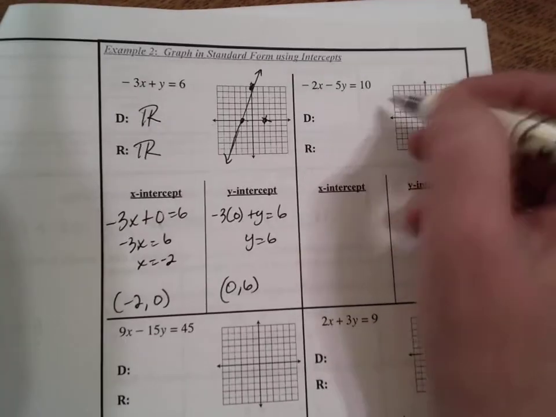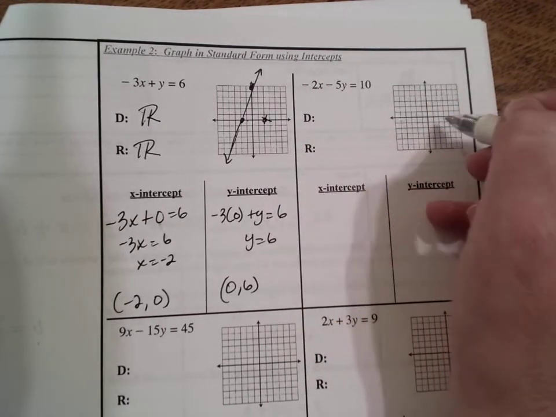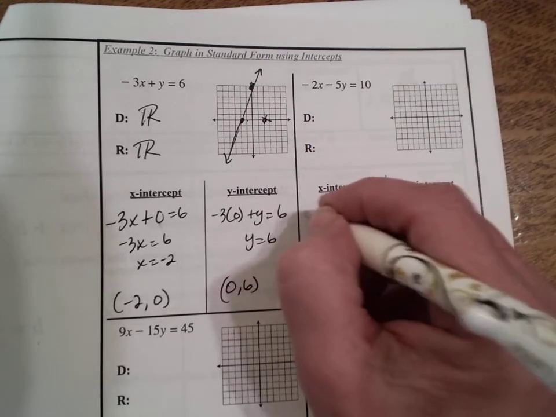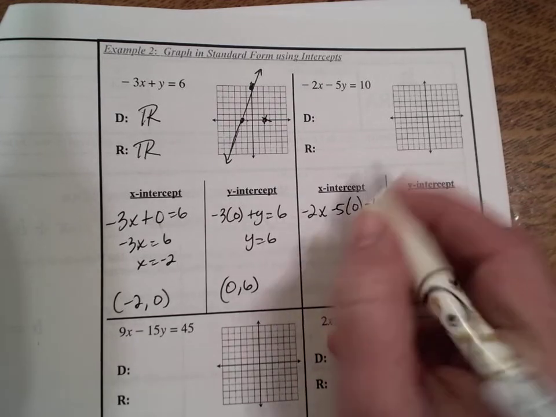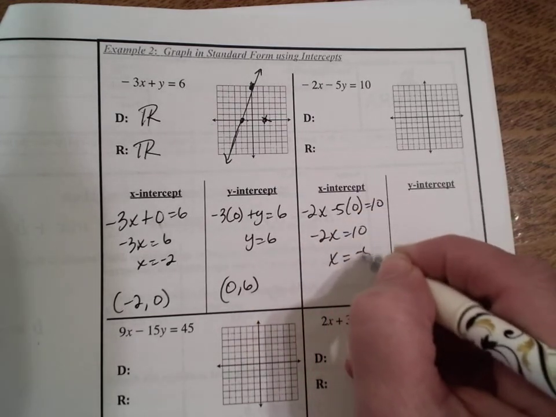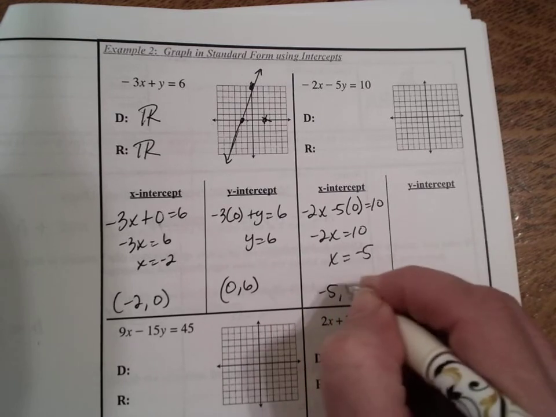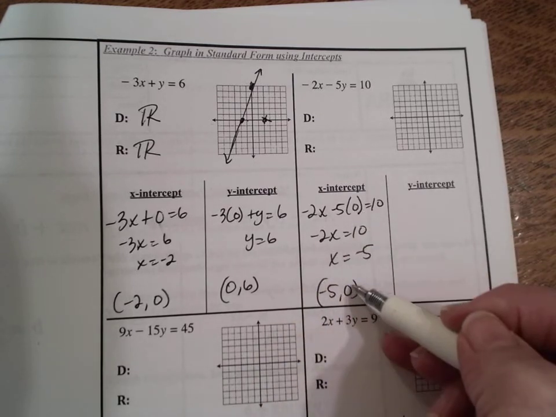Okay, so let's try this one. Negative 2x minus 5y equals 10. The x-intercept, in order to be on the x-axis, the y value must be 0. So negative 2x minus 5 times 0 equals 10. Negative 2x equals 10. X is going to equal negative 5. So it's going to be negative 5, 0. So our x is negative 5 and our y value is 0.